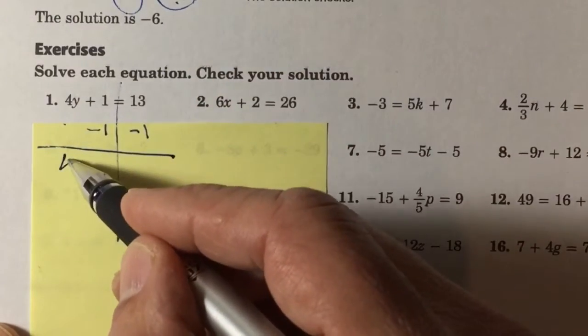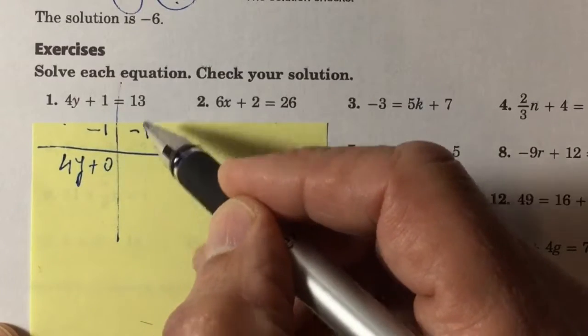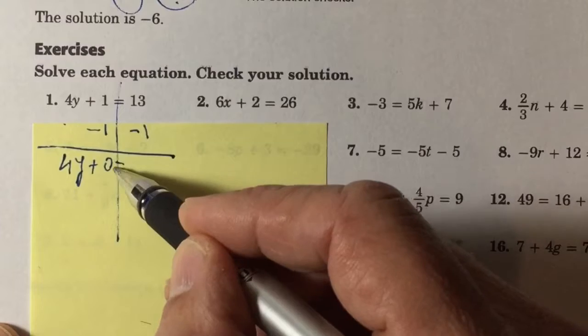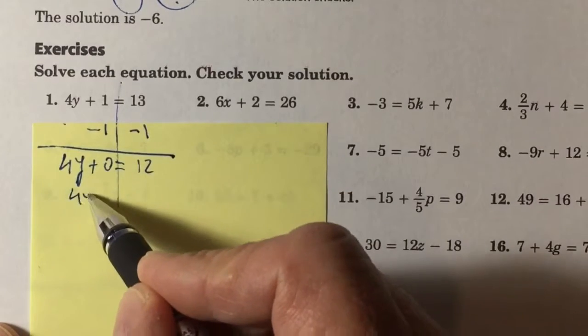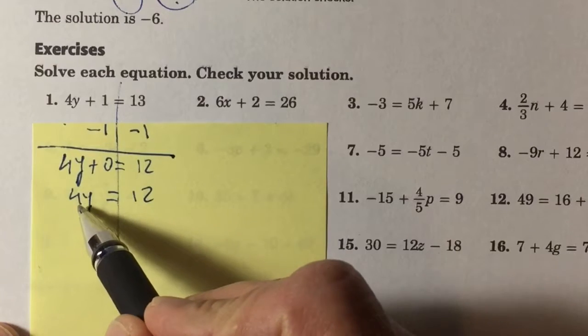4y plus 0, 4y. Negative 1 plus 1 is 0. Okay? And 13 minus 1 is 12. So I have 4y equals 12, because 4y plus 0 is 4y.